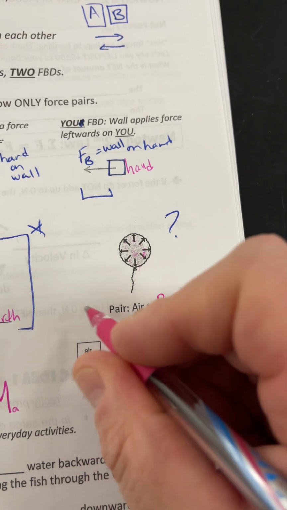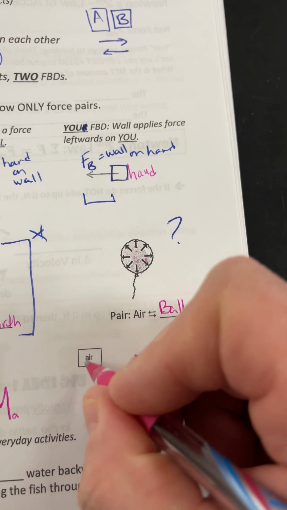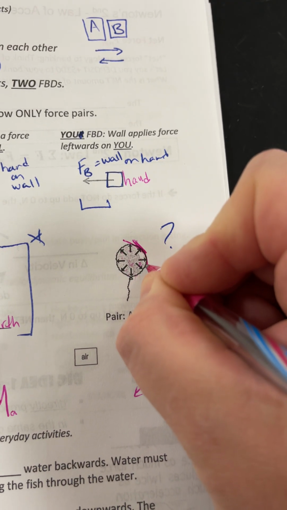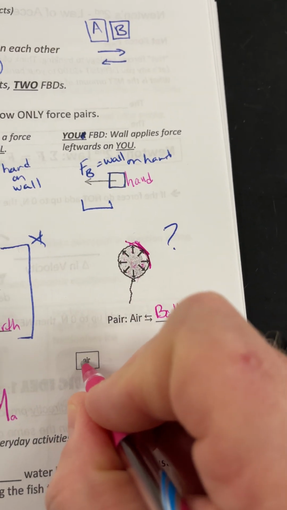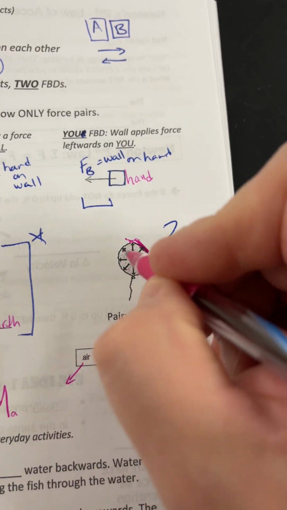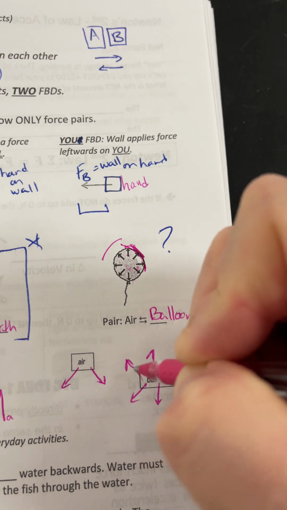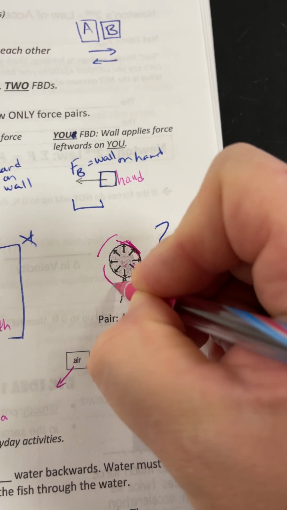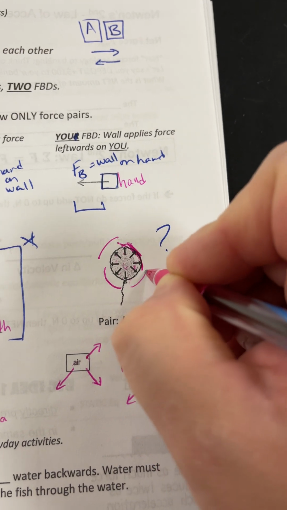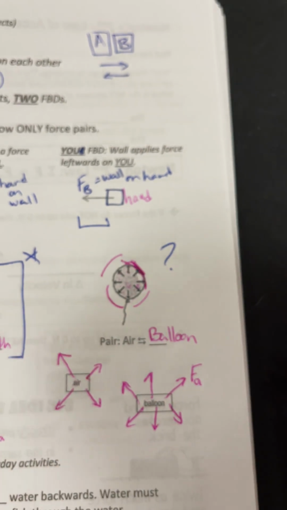But we never draw our arrows in on the free body diagram. So when the wall out here, kind of this corner, pushes inward, what it's actually doing is pushing the air molecules kind of down and to the left. And then this upper corner pushes the air molecules down and to the right, and this lower left corner pushes up like this. And this fourth little quadrant pushes on the air molecules kind of up and to the left.